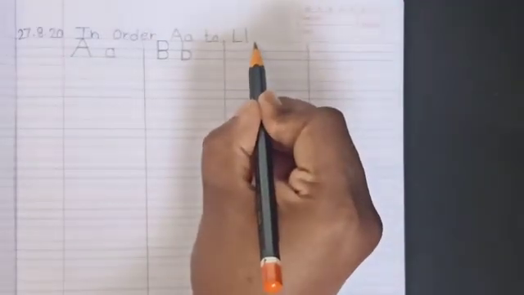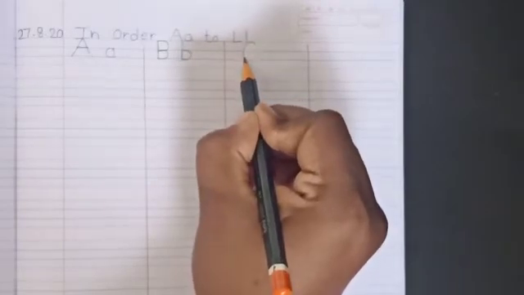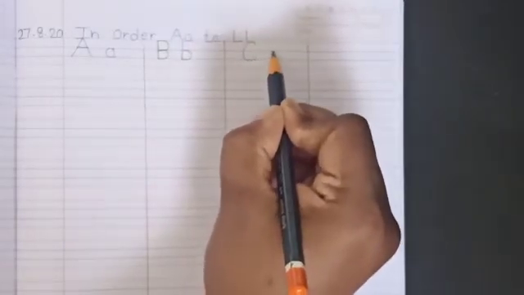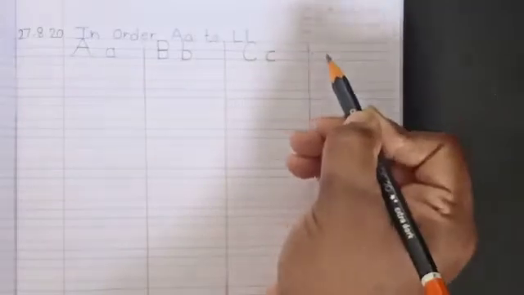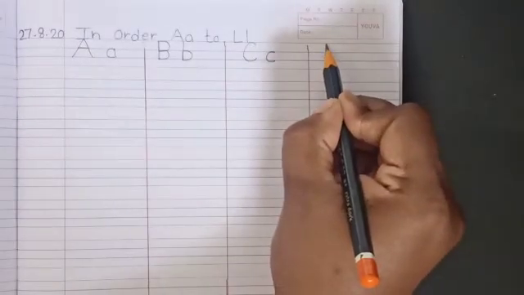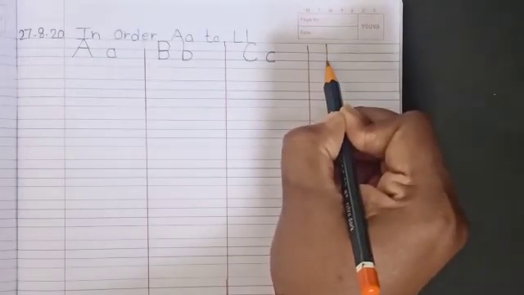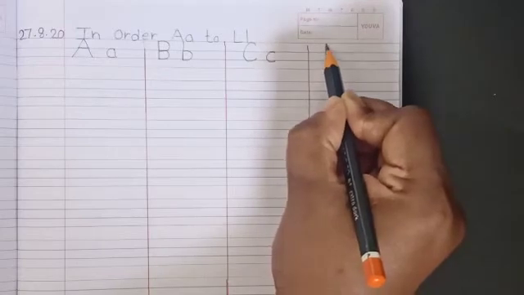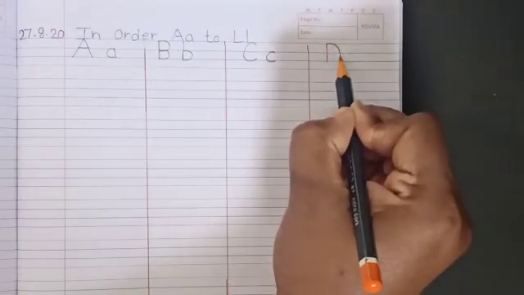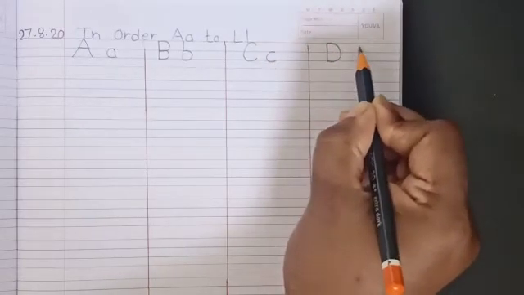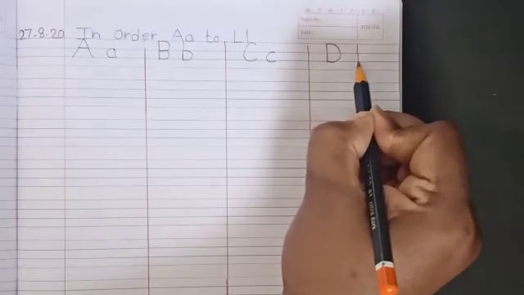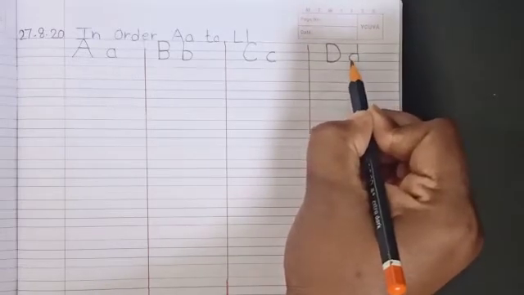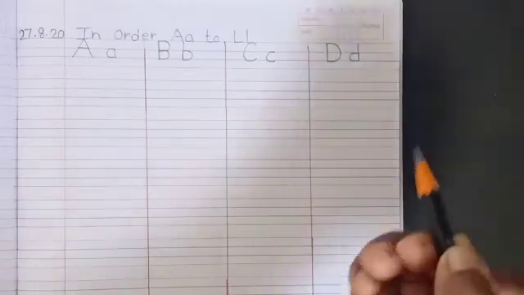Now we will write C. Capital C, small c. Then what will come? D. Standing line, go up, make a curve, come down, capital D. Standing line, go up, make a reverse C, small d.